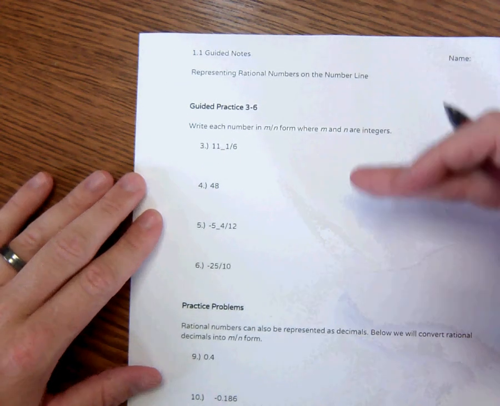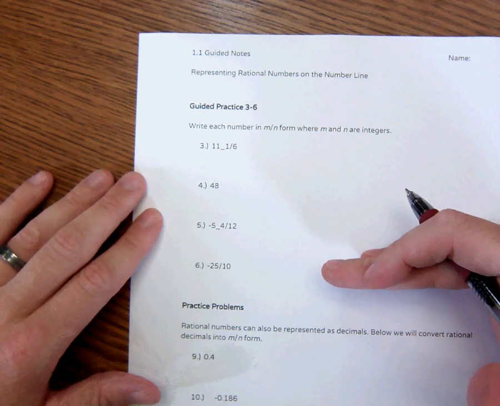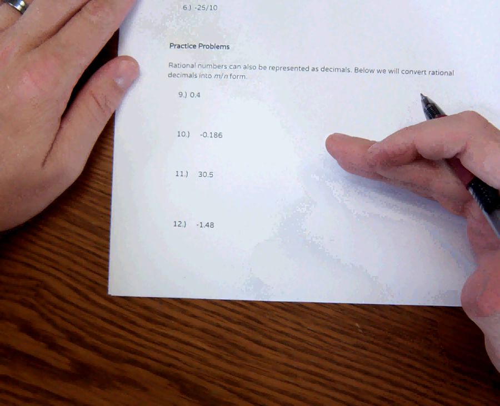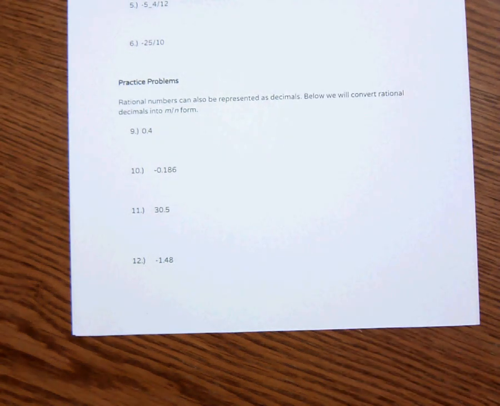Pause the video, try 3 through 6 on your own. Now we have these, okay? So we are switching now decimals into rational fractions.